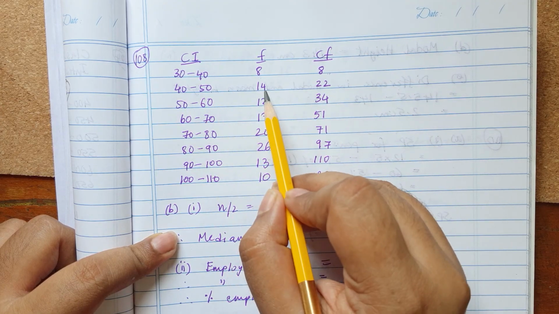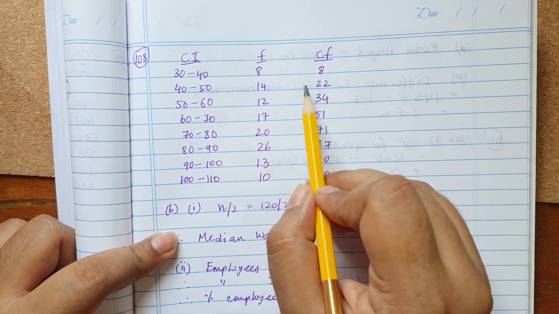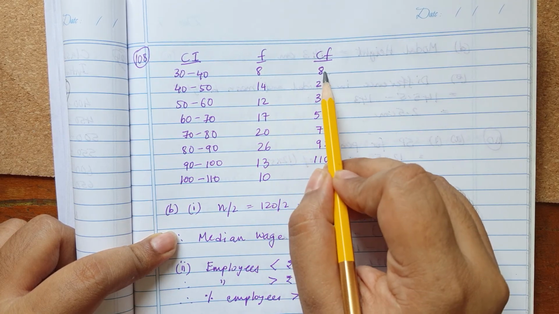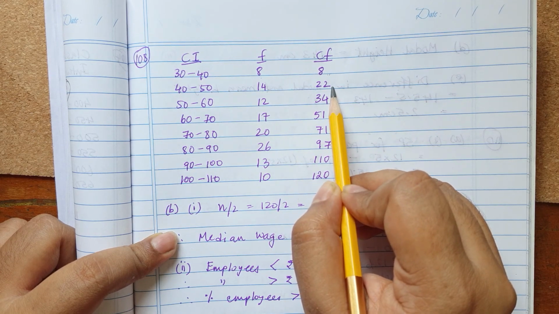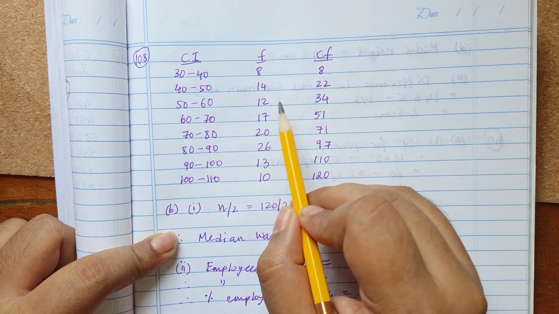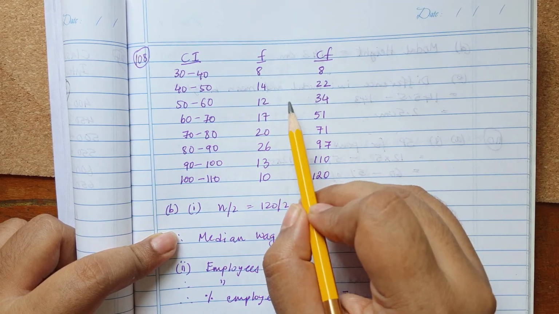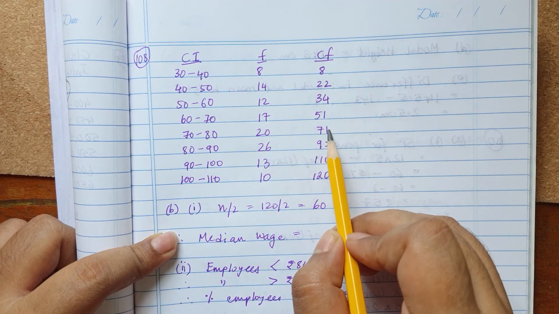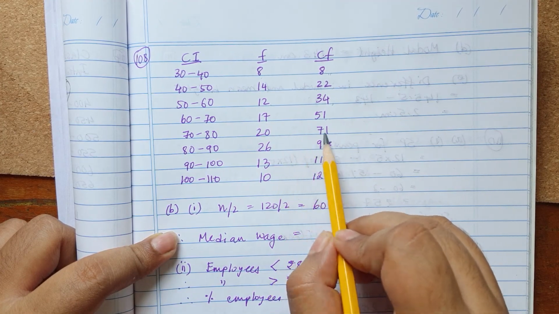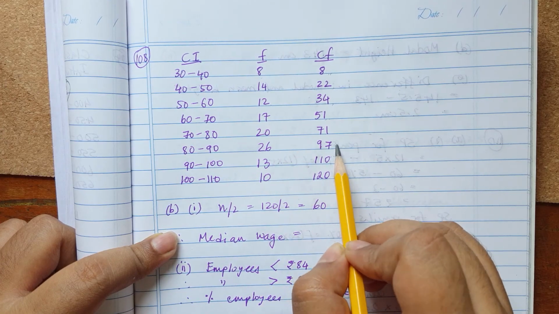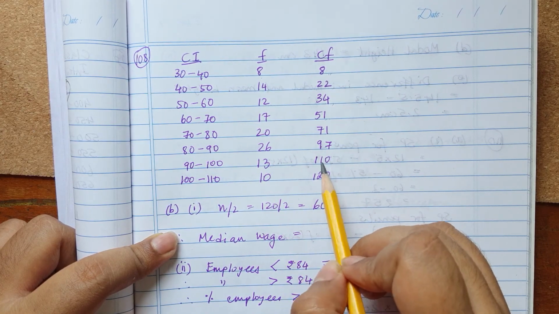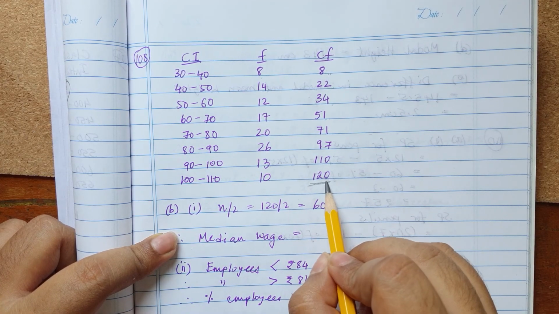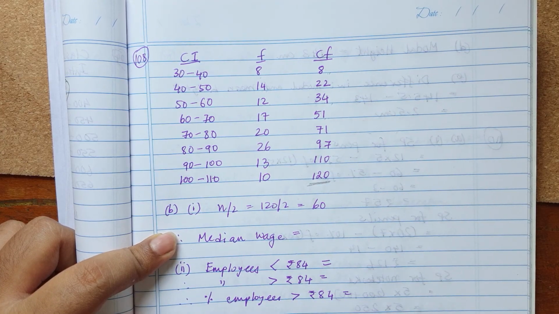The next class interval frequency is 14, so its cumulative frequency will be previous CF plus its current frequency. So 8 plus 14, 22. Then the next one frequency is 12, so CF will be 22 plus 12, which is 34. Next one is 34 plus 17, 51. Then 51 plus 20, 71, 71 plus 26, 97, 97 plus 13, 110, 110 plus 10 is 120. So the last CF refers to the total of all the frequencies.